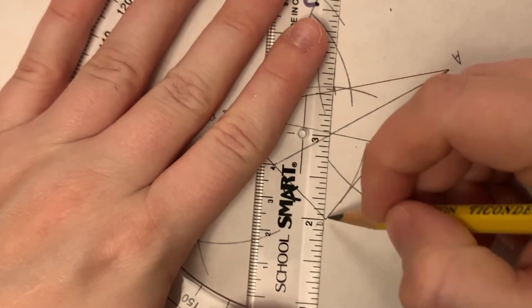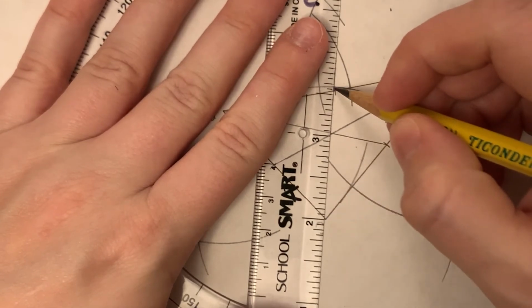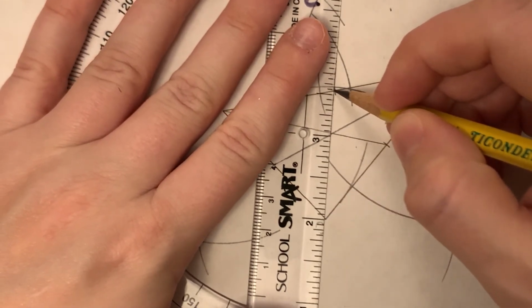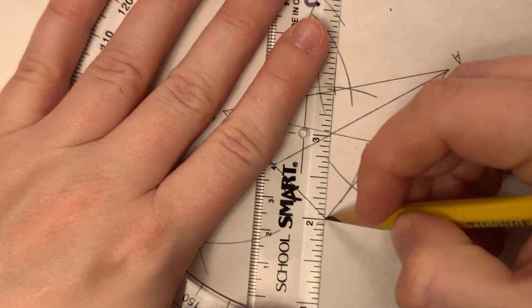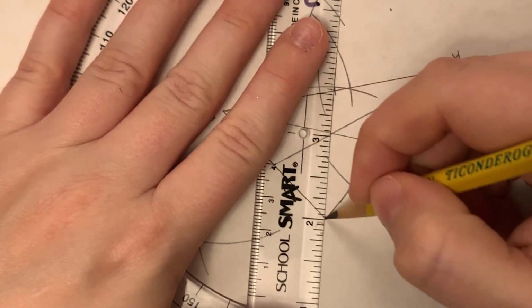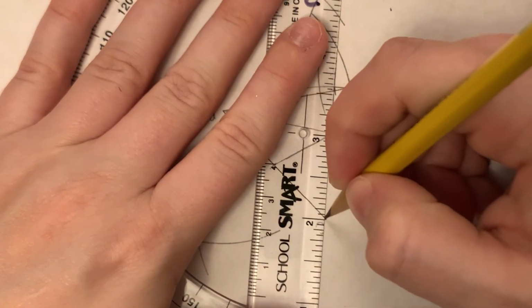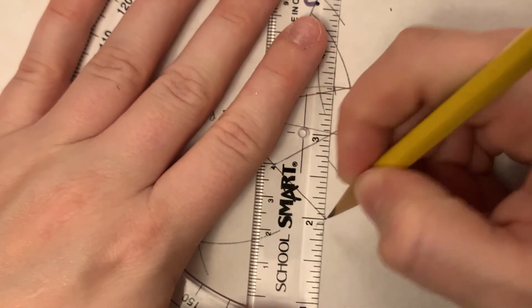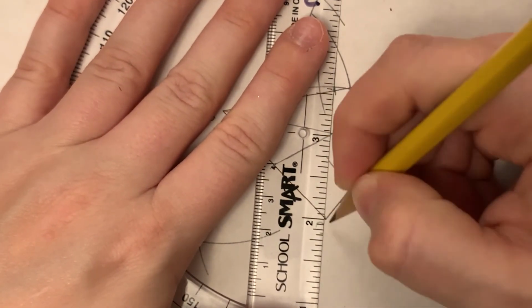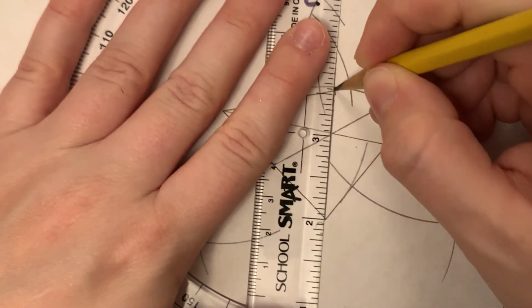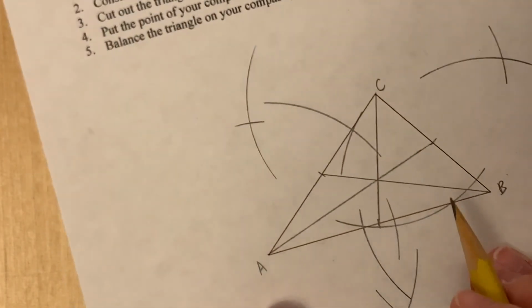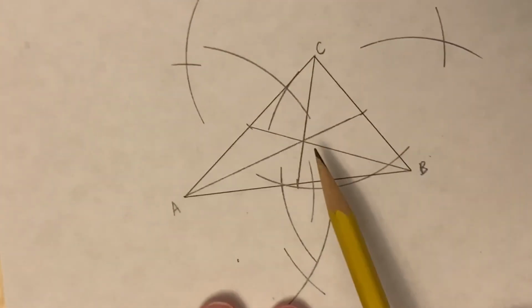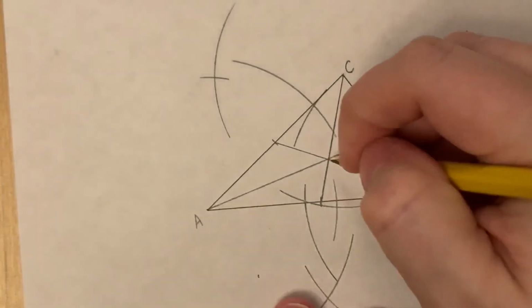And don't force it to go through. Remember, we're going to see how accurate we are. So we want to make sure that it goes through here, and we're ignoring the centroid right now. And then it should go exactly through the centroid. Ugh. Okay. There we go. So I would say mine's a teeny tiny bit off, but I did better on the balance point activity, which I already did. All right, and so that is the centroid.